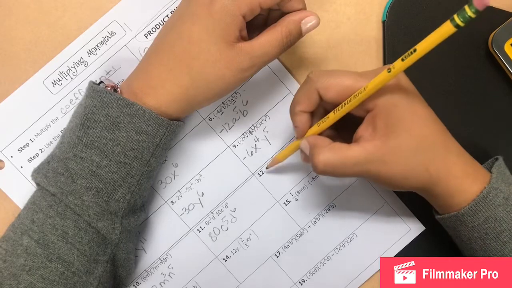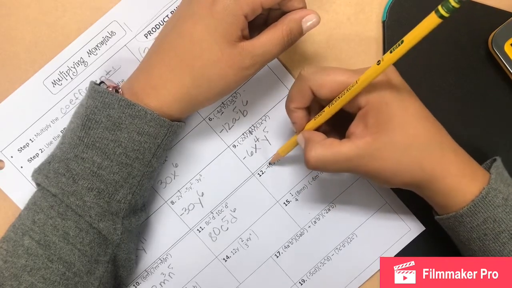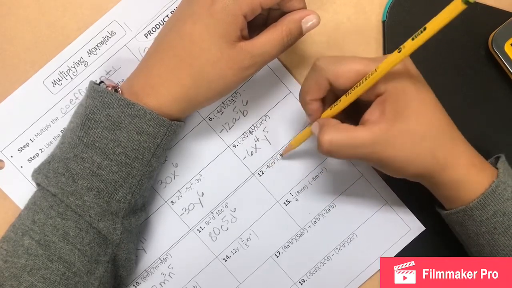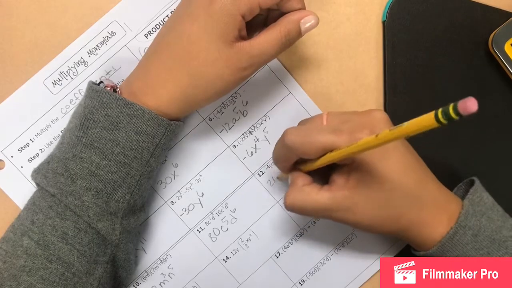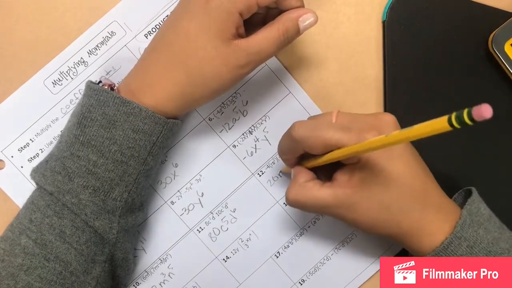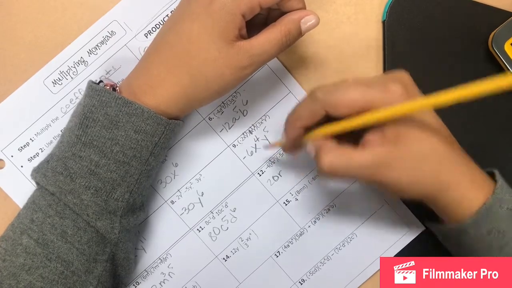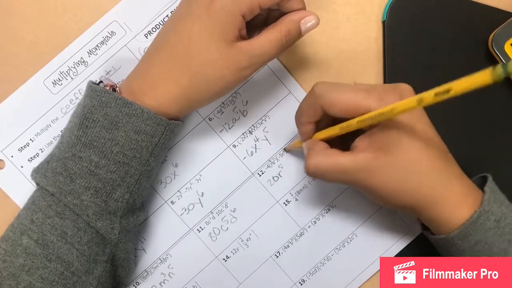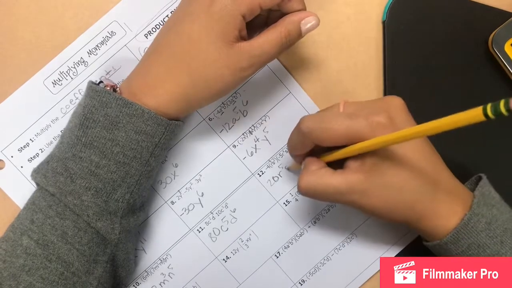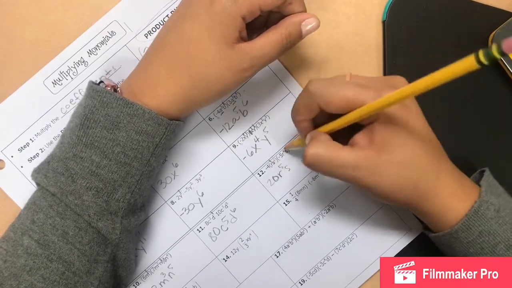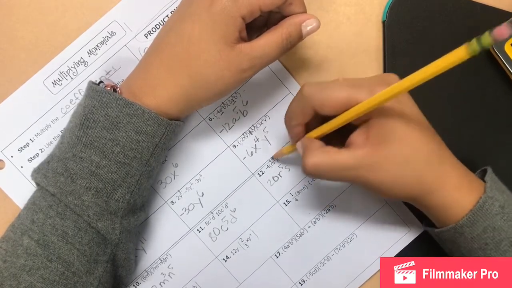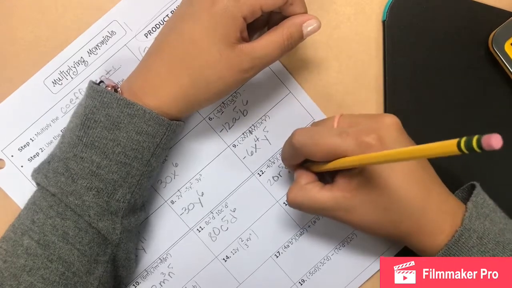Number 12, multiply your coefficients. So negative 4 times 1 is negative 4. Then negative 4 times negative 5 is positive 20. Then you take your r's. R to the 1st times r to the 4th is r to the 5th, because 1 plus 4 is 5. Then you take your s. S squared times s to the 1, 2 plus 1 is 3. So s to the 3rd.